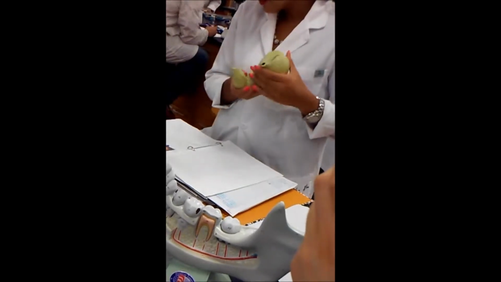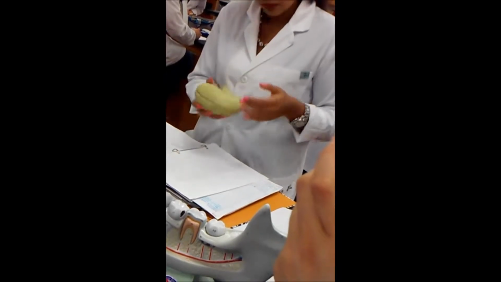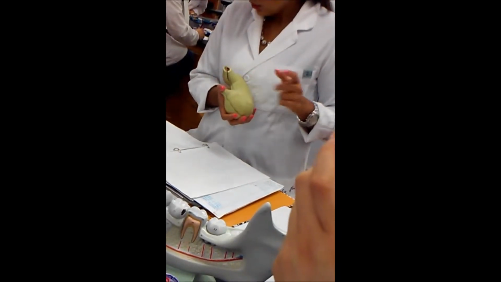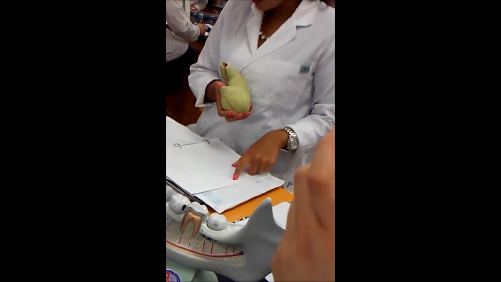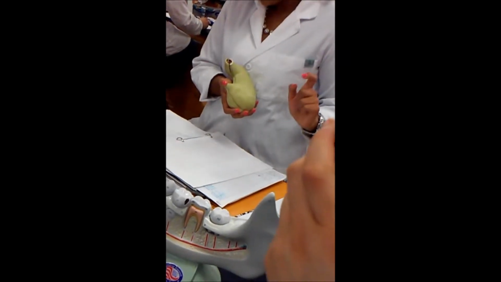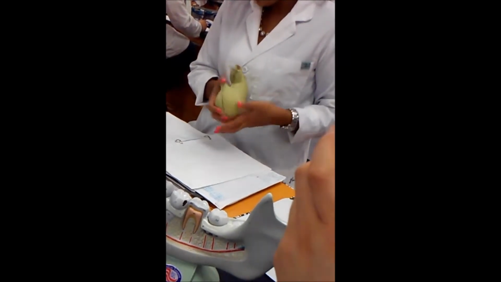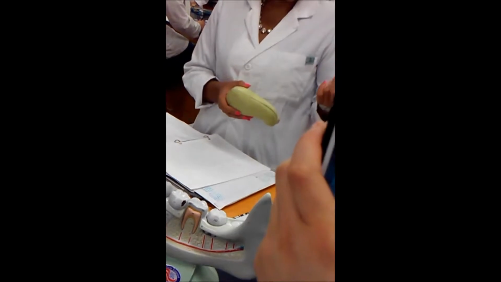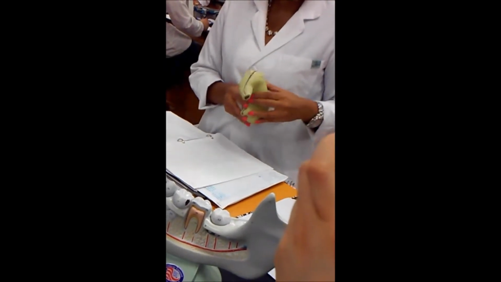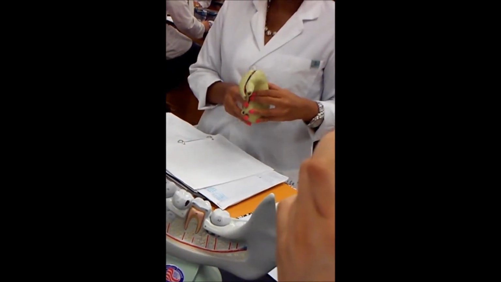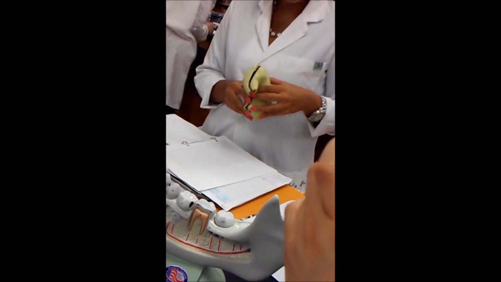Very good. Wait, those are the gastric cells? No, chief cells produce pepsinogen, and then parietal cells produce HCl. Okay, gastrin is produced by the what? G cells. Gastrin, G cells.